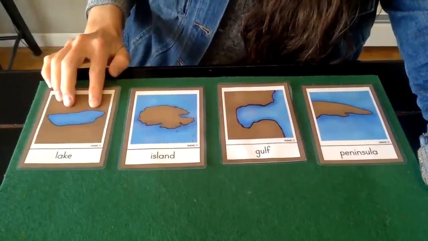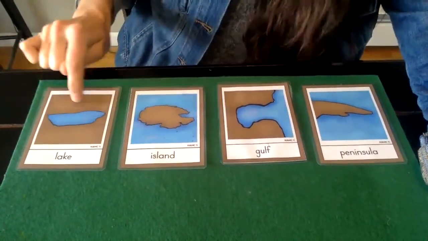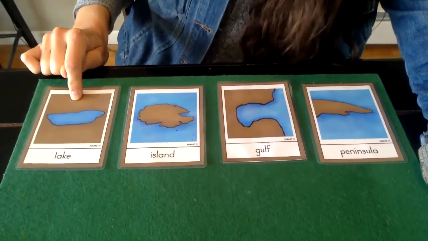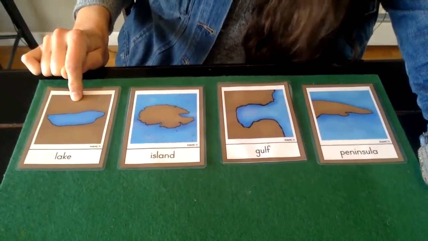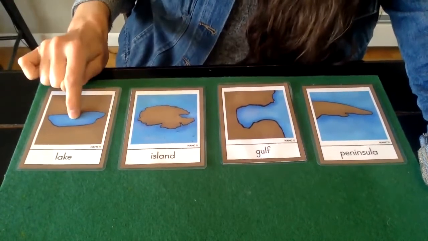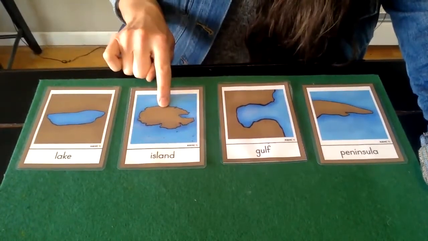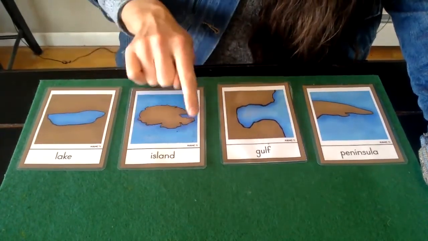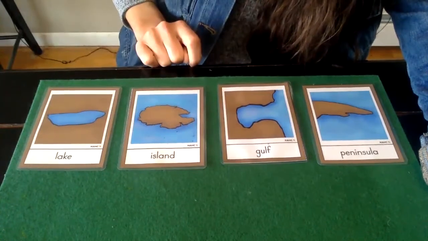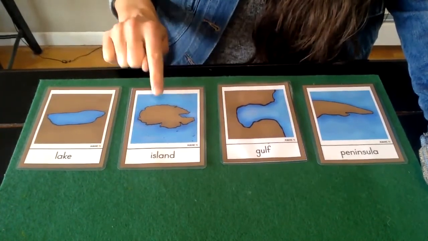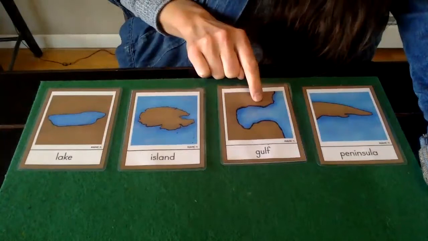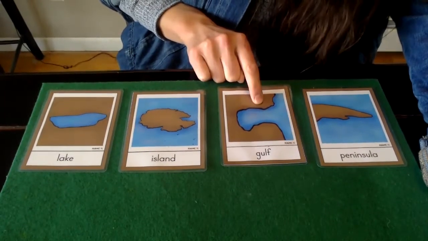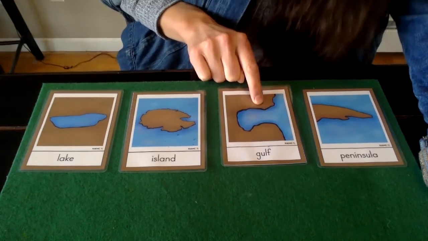So first is the lake. This is lake. And a lake is a body of water that is surrounded by land and that is larger than a pond and smaller than an ocean. This one is called an island, a landform that is surrounded completely by water and that is much smaller than a continent. This one here is called a gulf, and a gulf is a part of the ocean mostly surrounded by land.